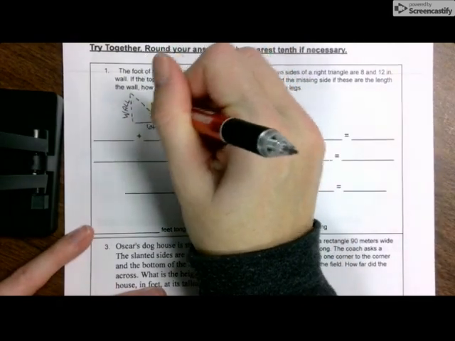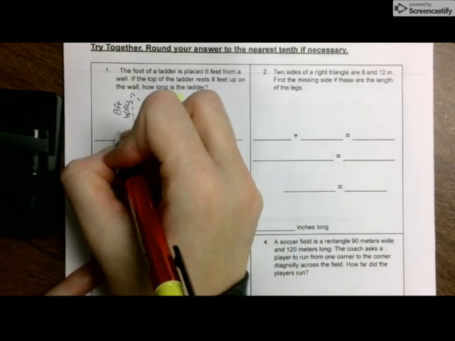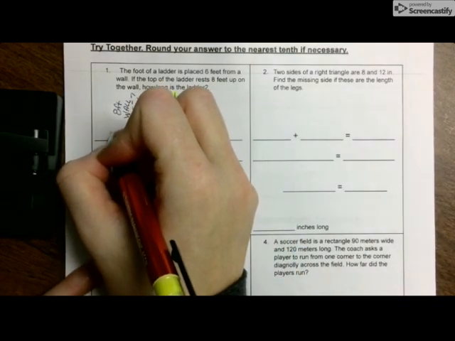So we are trying to find the ladder, which means the wall is 8 feet tall. But do we know the legs, or do we know a leg and a hypotenuse? We know 2 legs.